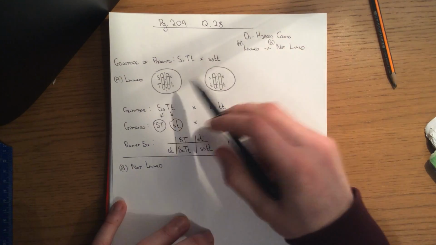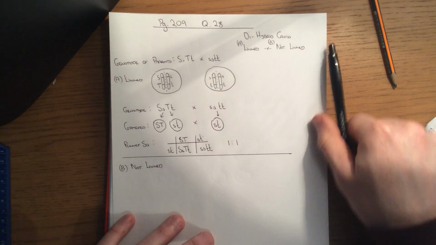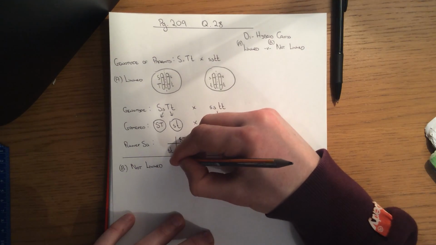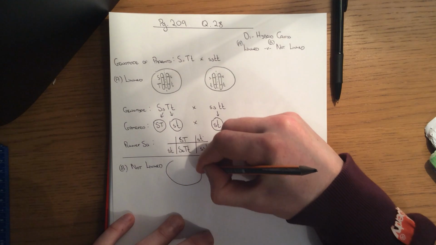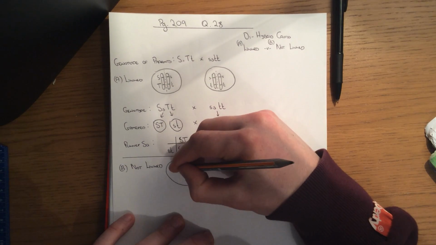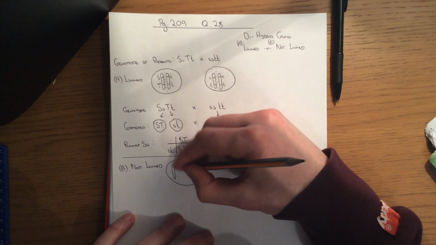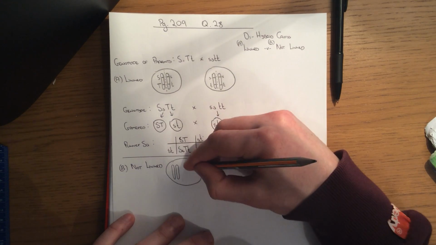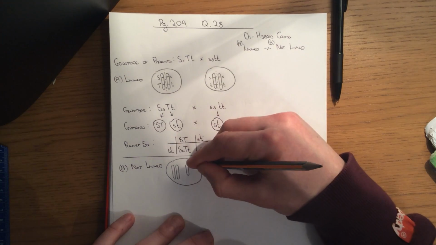It's the same parents here, by the way. We're not changing anything in that sense. So we'll do a little chromosome diagram again here. So sketch out our cell. In this case, because they're not linked, it means they're on different pairs of chromosomes. So I'm going to draw in two pairs of chromosomes.